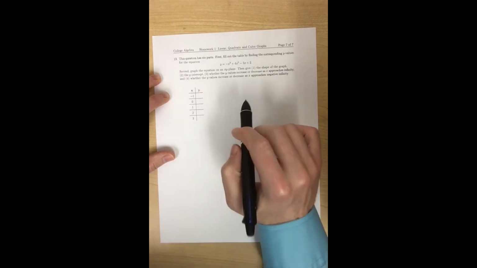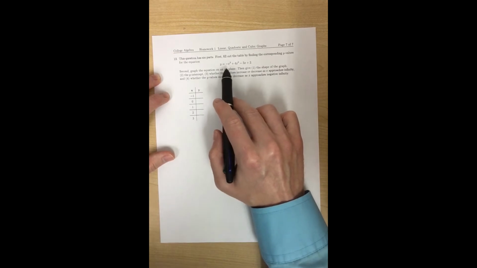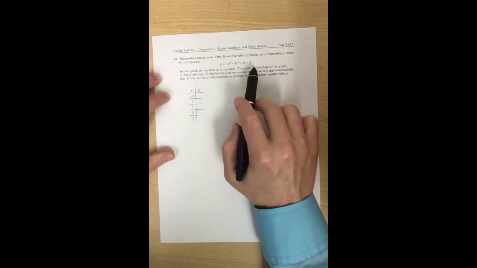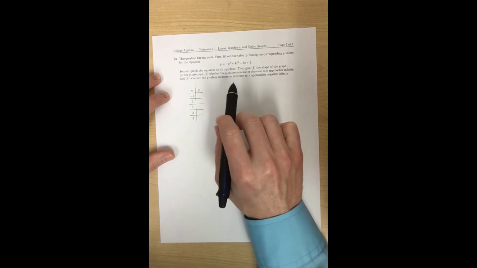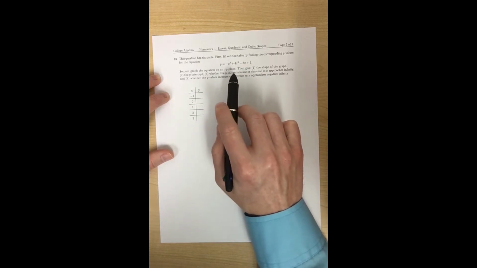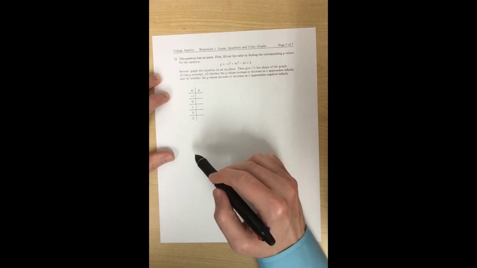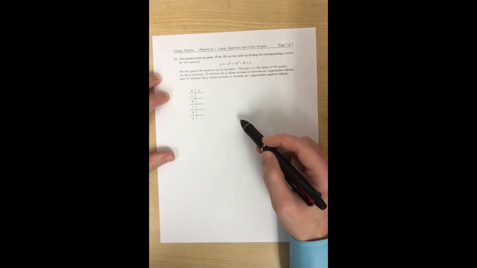Finally, number 13, the last problem of this homework assignment. This equation is just like number 12, except this is the negative of number 12. So we already know what the graph should look like. It should just be the reflection of number 12 over the x-axis. Since the coefficient is negative in front of x cubed, that means that instead of coming from the bottom and coming up, it's going to come from the top and come down.